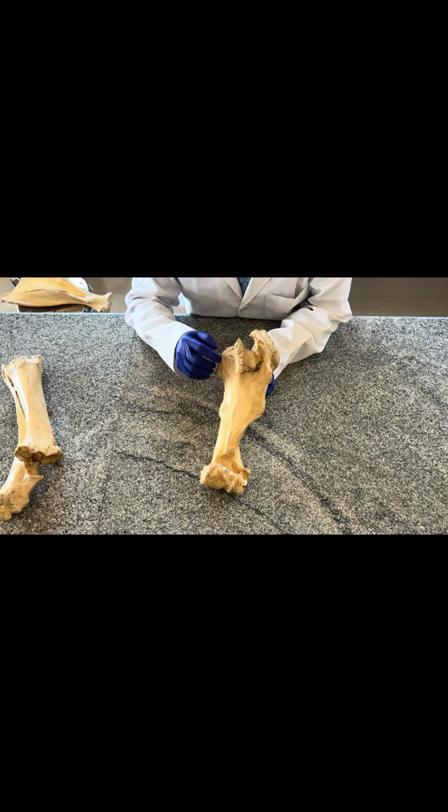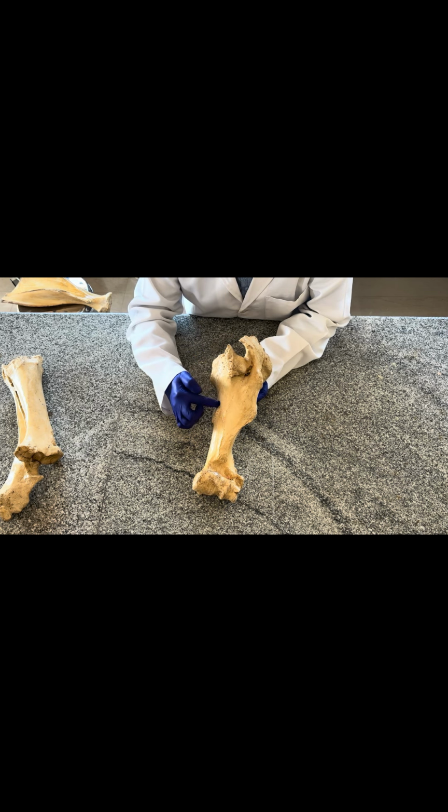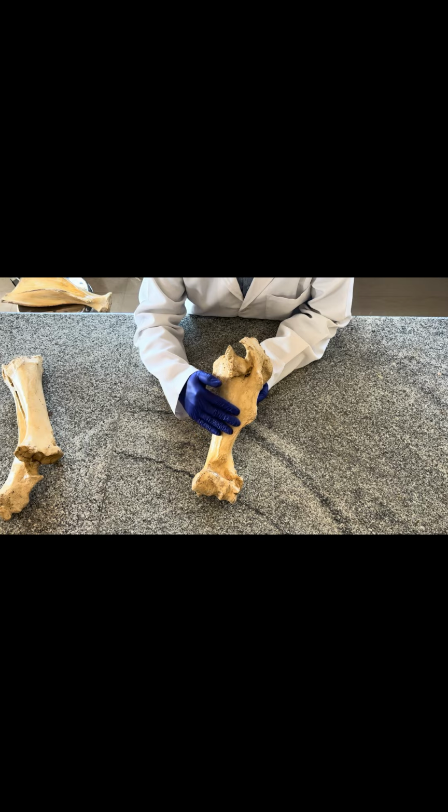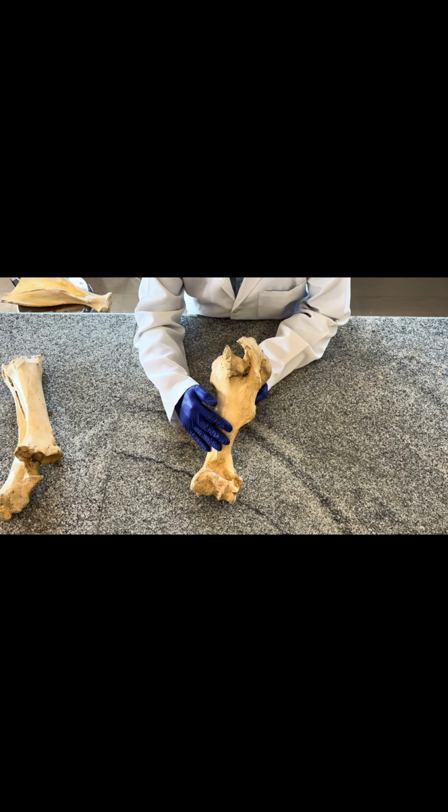Coming to this cranial surface, you can see it is triangular in outline, which is wide and smooth above, and it becomes narrow and rough below. This cranial surface gives attachment for the coracobrachialis muscle.